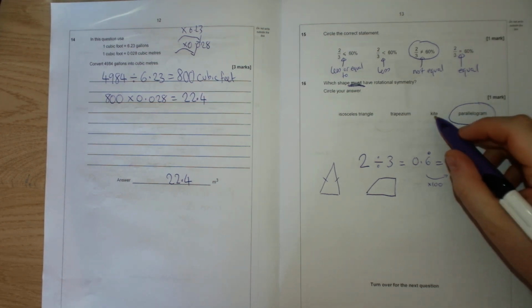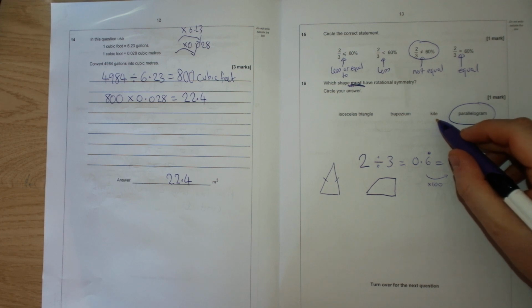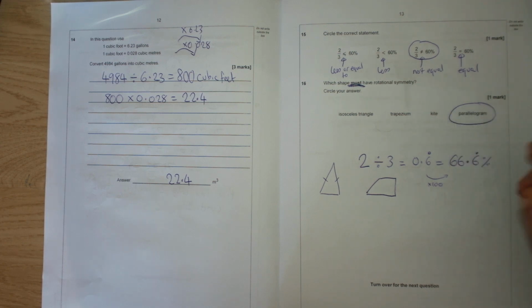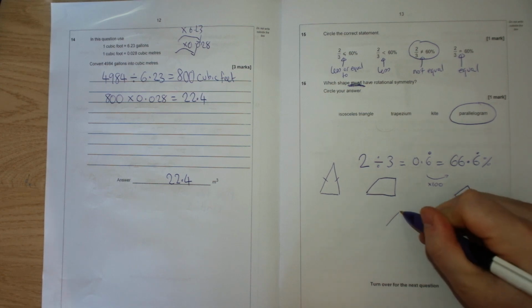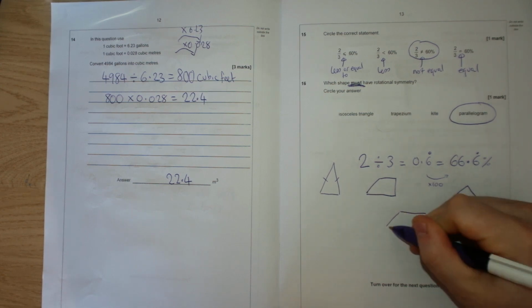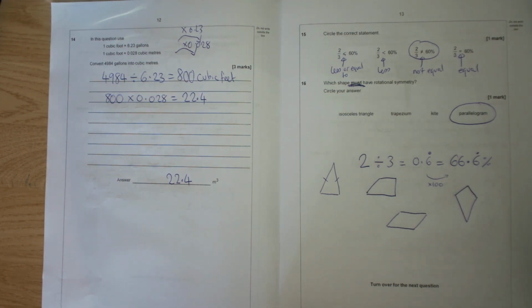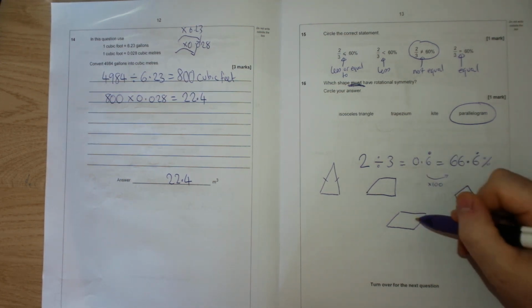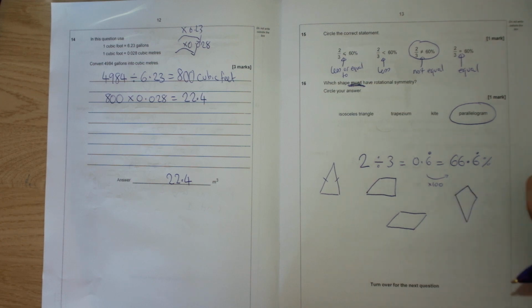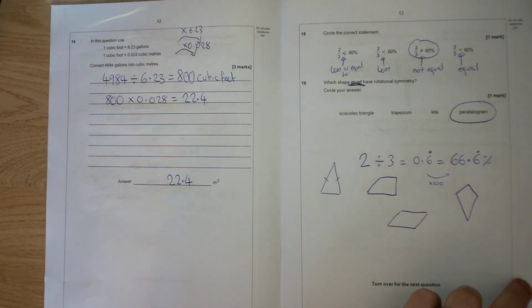People sometimes get kites and rhombuses confused. A kite looks like that. That doesn't have rotational symmetry. The only one that does is the parallelogram. A parallelogram is essentially a rectangle that has been pushed over, leant over. So if you turn that through 180 degrees, it would look exactly the same. So that's the parallelogram.